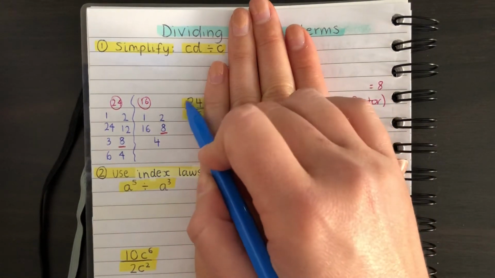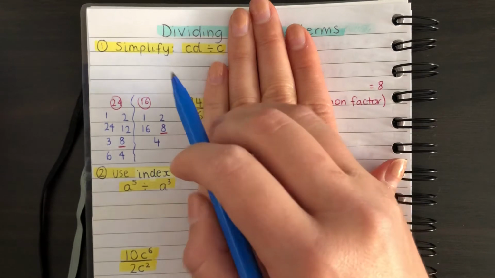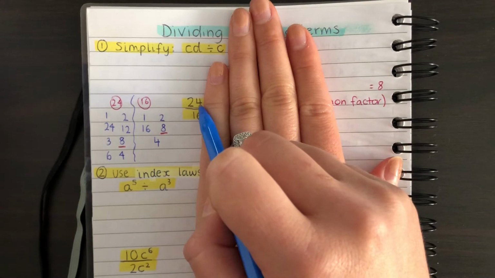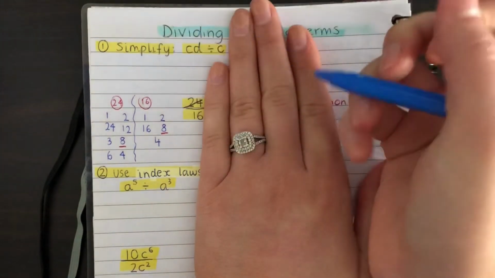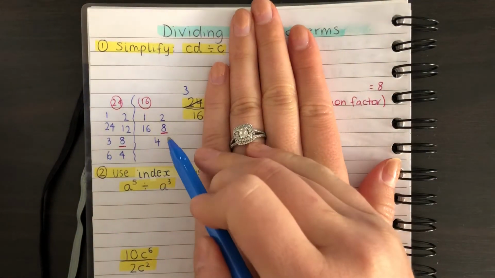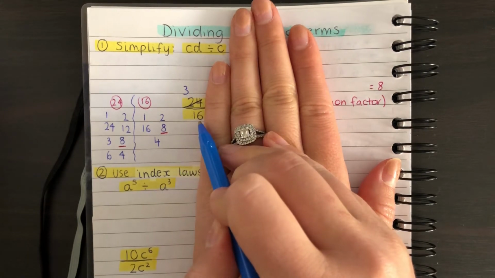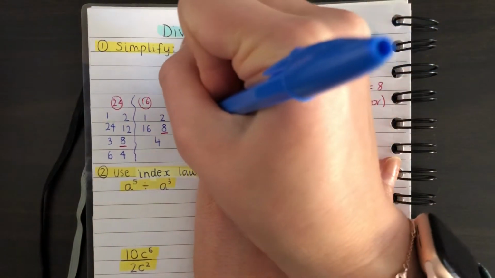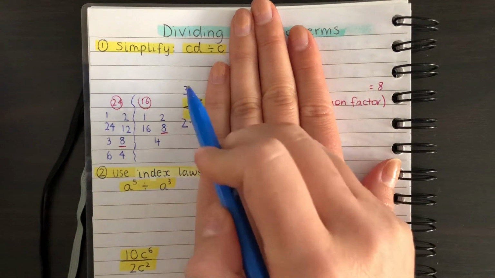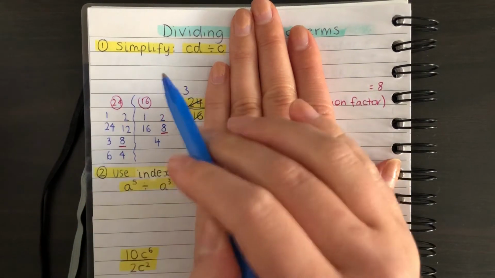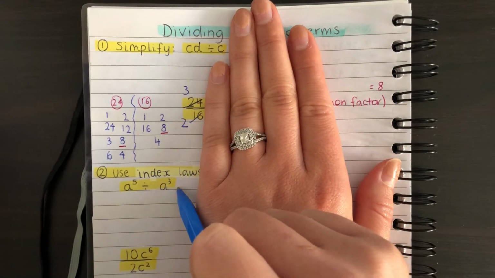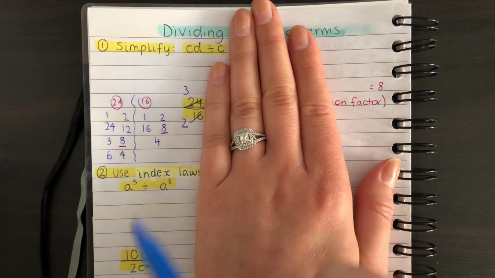Now, let's deal with the 24 first because that's on top. 8 goes into 24 3 times. So we cross that out and we write a 3. Okay. 8 goes into 16 twice. So we cross that out and we write a 2. Now we cannot simplify any further. There are no numbers that go into 3 and 2 with no remainders. There are none. Okay, so we know that we've simplified as far as we can go.